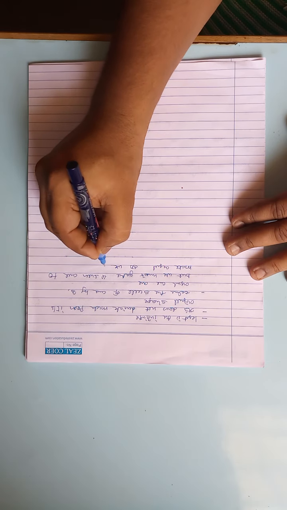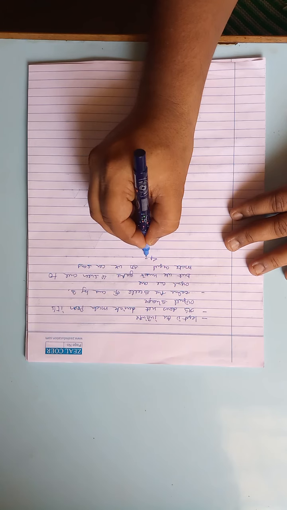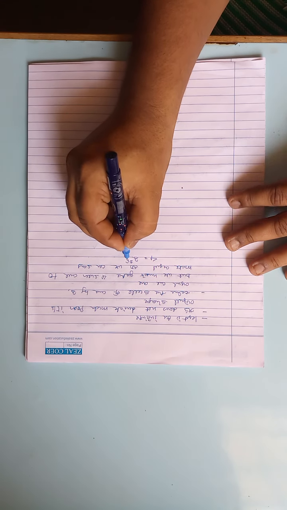So we can say 4 is equal to 3 to the power df.